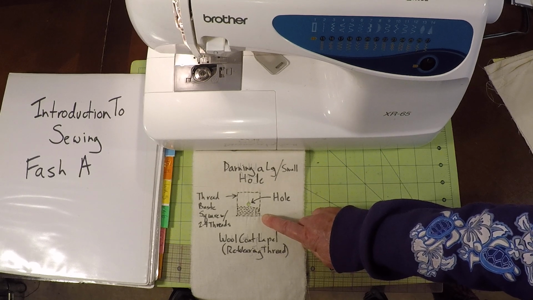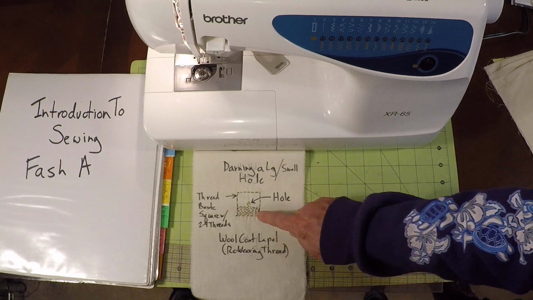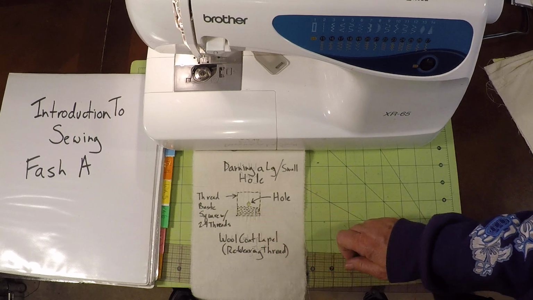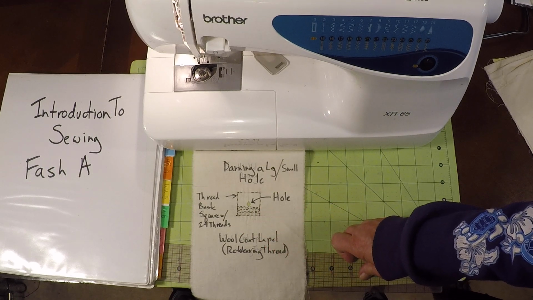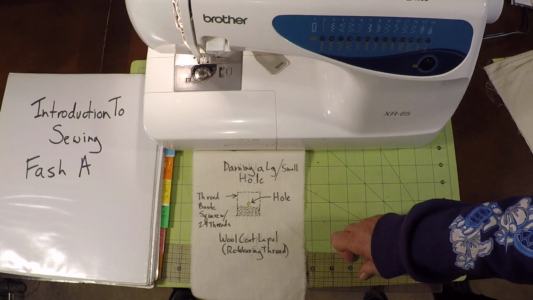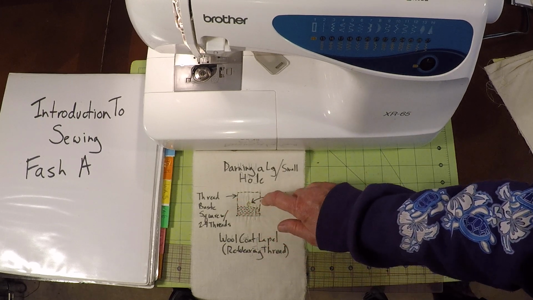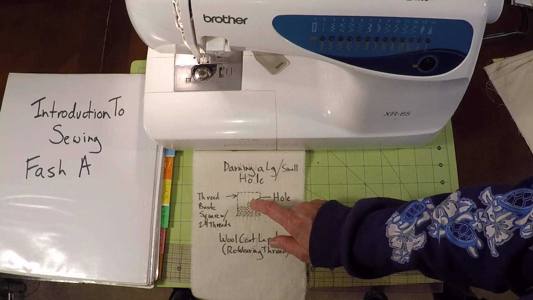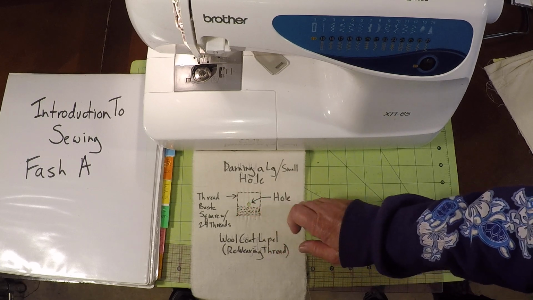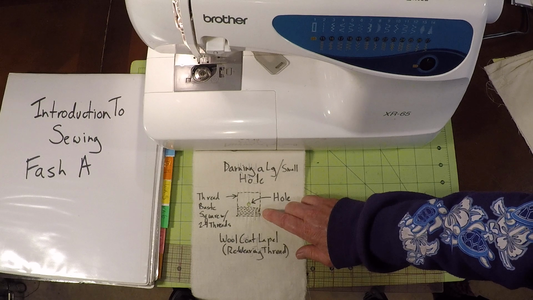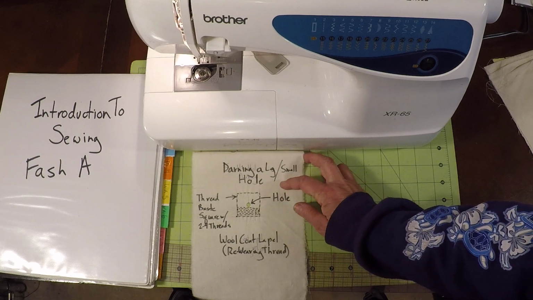This is to repair a hole by using stitches going back and forth until it fills the hole. This can be done by hand or on the machine. This is just the beginning of darning this hole. We would do lines this direction and then this direction until this hole would be gone. Also, we would use dyed-to-match or matching thread.